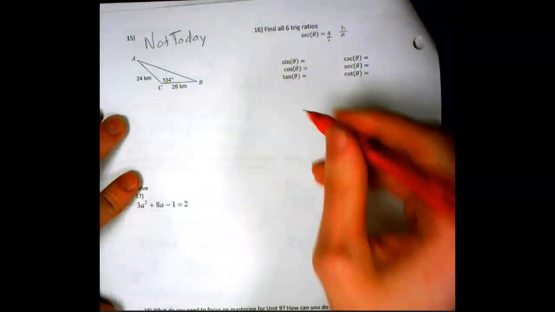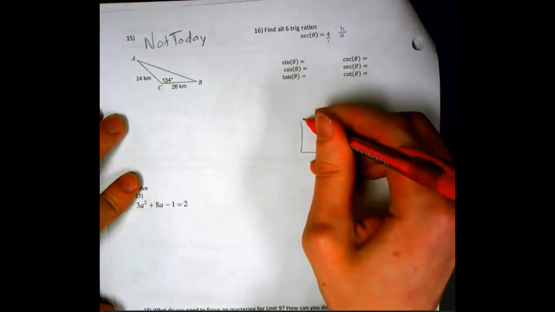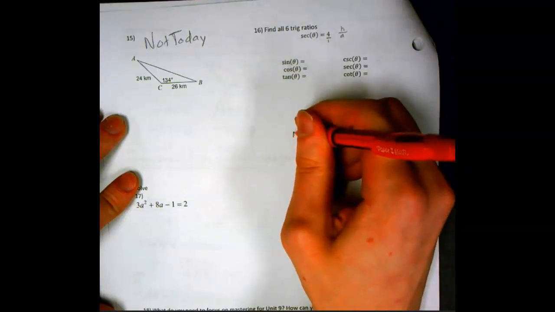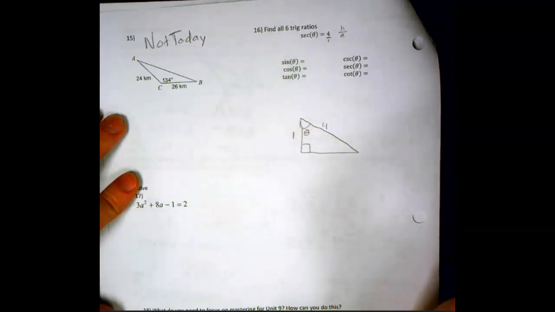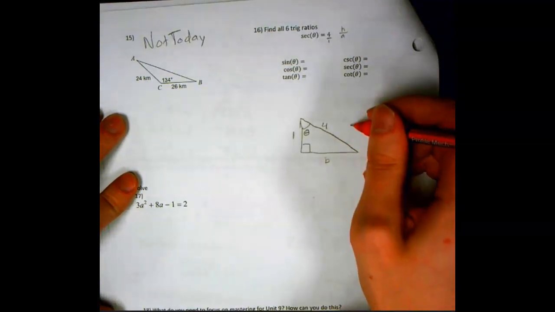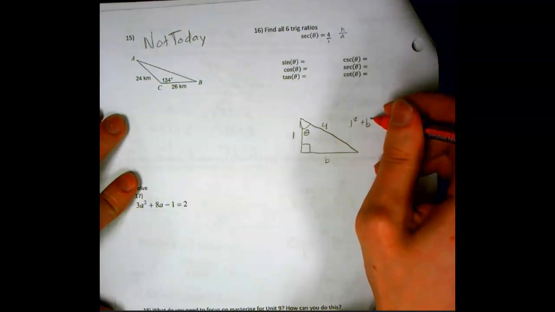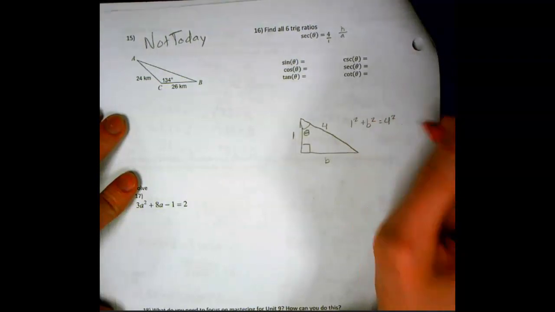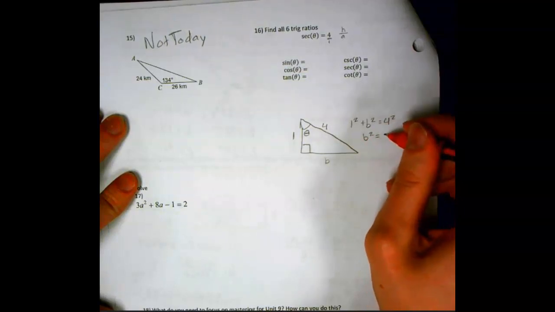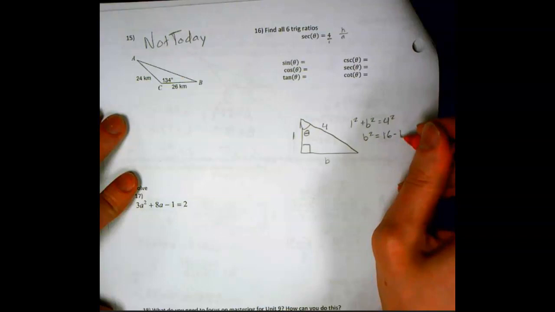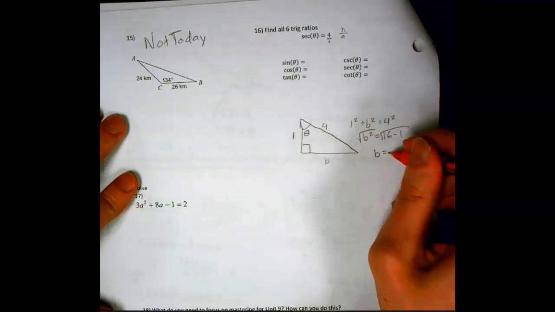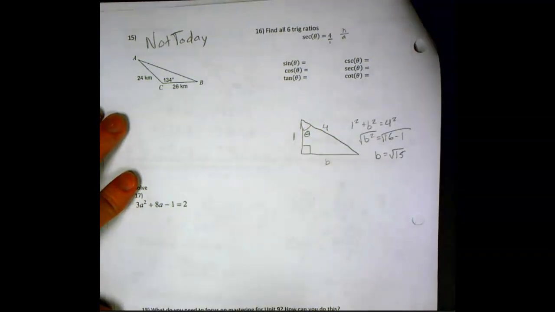So that means when we draw this out real quick, our hypotenuse is 4, our adjacent side is 1, and that'll be our angle. So we need to find out what b is. We're going to say 1 squared plus b squared equals 4 squared. So b squared is going to equal 16 minus 1. We'll square both sides, and we'll get b equals the square root of 15.